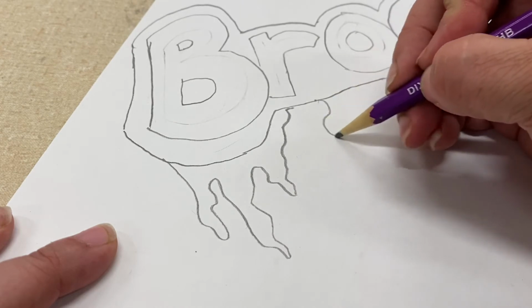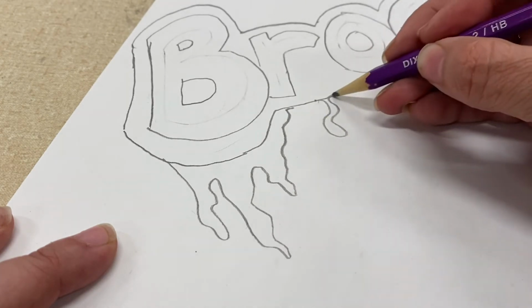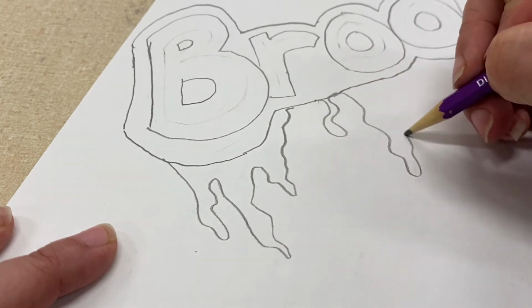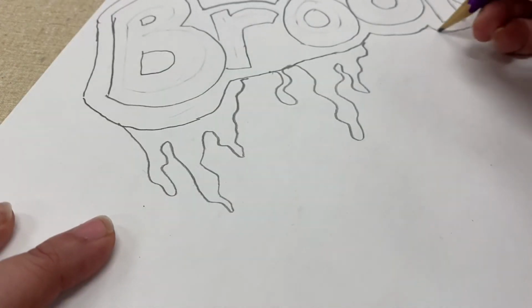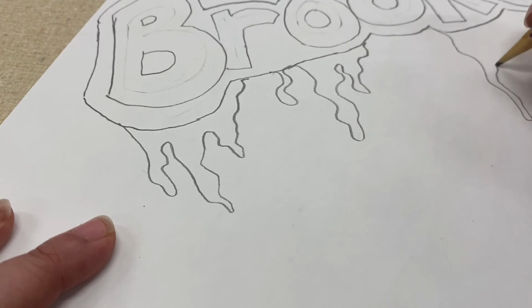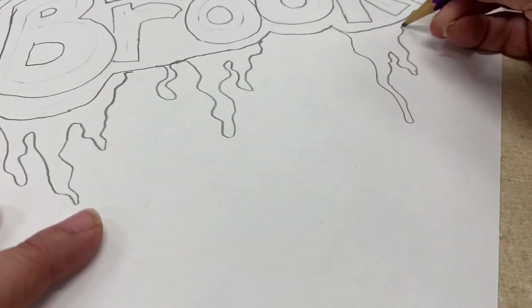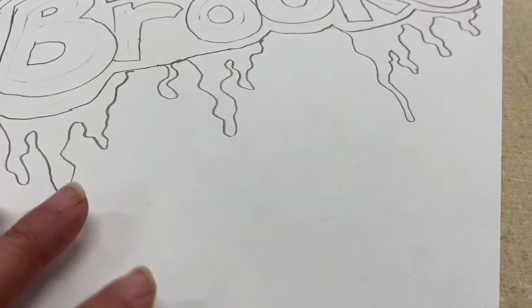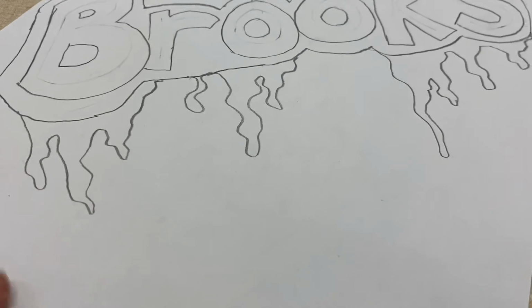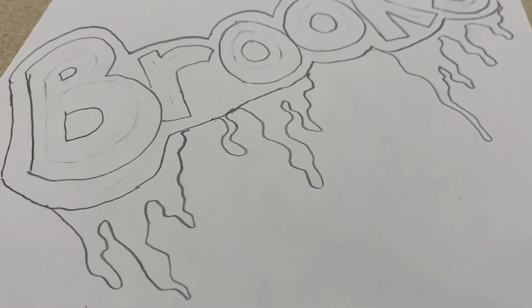And you wouldn't want to add them everywhere. Just think about how paint actually drips off of something, if you've ever seen that. You can make some of them longer than others. That'll give you some variety. But if you want to leave this part out, you don't have to put the drips, okay? I just thought that would be a nice touch since we're going to give it kind of a graffiti look.